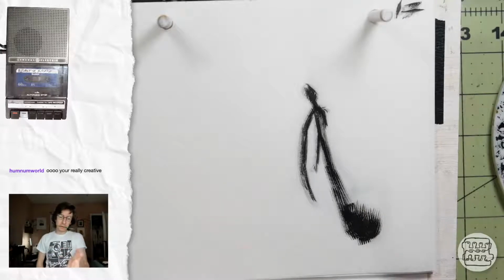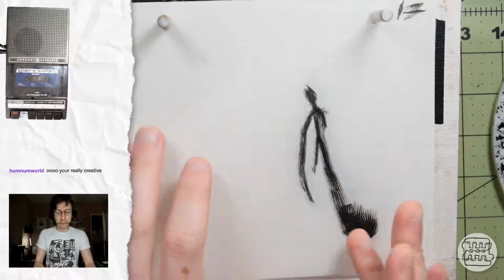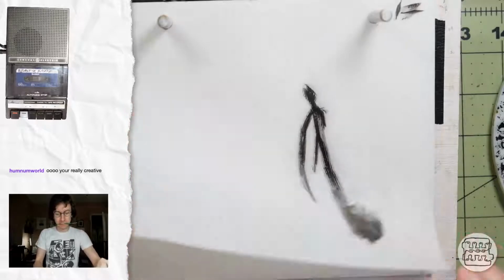I thought you were like, what's happening with this? And I'm like, I'm doing some dry brush work. It's not super exciting, but it's fun. It's nice.